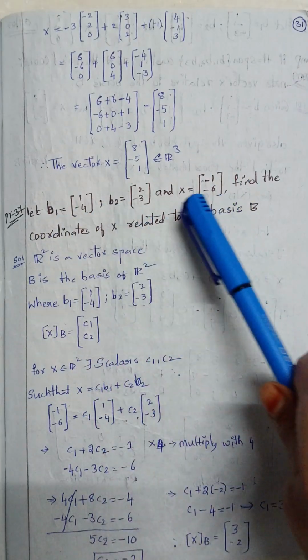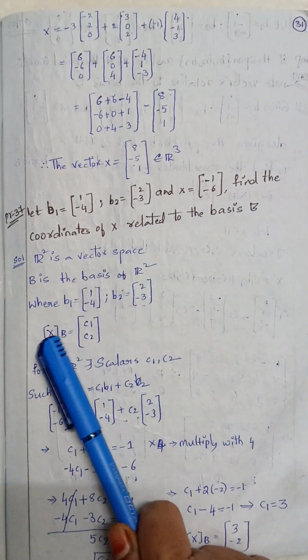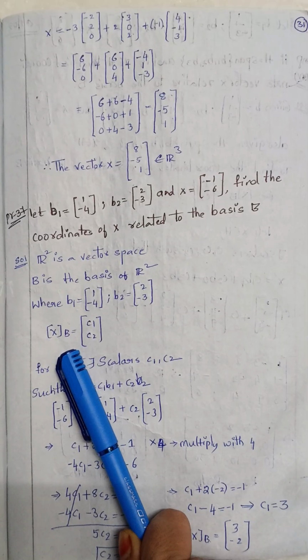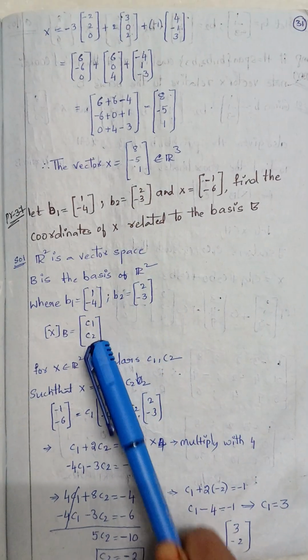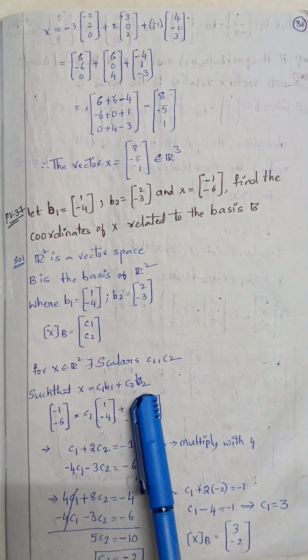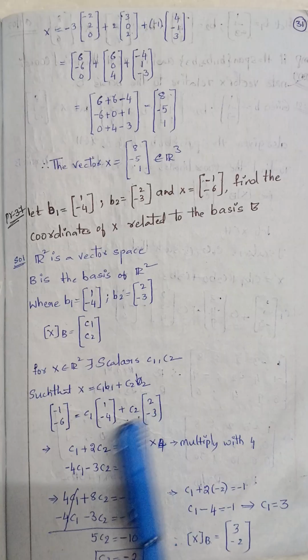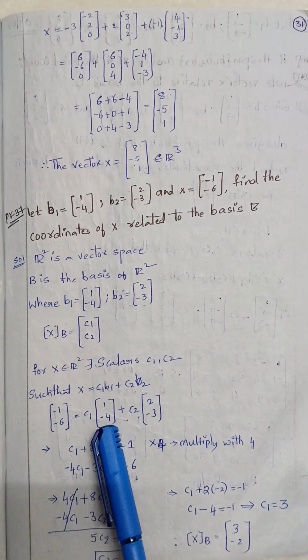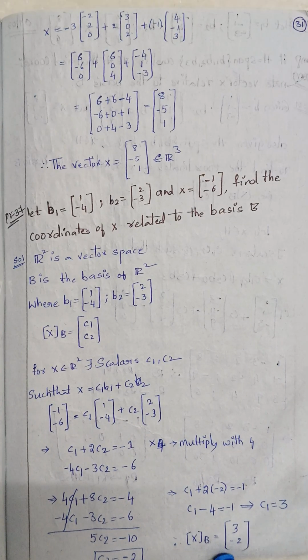Similarly, two vectors are given here. X which belongs to R2 is given, and find the coordinates of x relative to the basis b, meaning x over b we need to find out. So x over b, obviously it is a set of scalars. How many vectors are given? 2 vectors. So 2 scalars we should take and substitute those values. X equal to c1 b1 plus c2 b2. X is given here, substitute here, c1 c2 we need to find out. Then by taking the equations c1 plus 2c2 equal to minus 1, minus 4c1 plus c2 equal to minus 6, and solving this, we are getting c1 c2 values, which is nothing but x over b. That is, the coordinates of x relative to the basis are 3, minus 2.